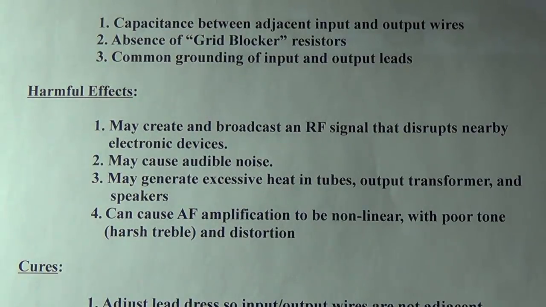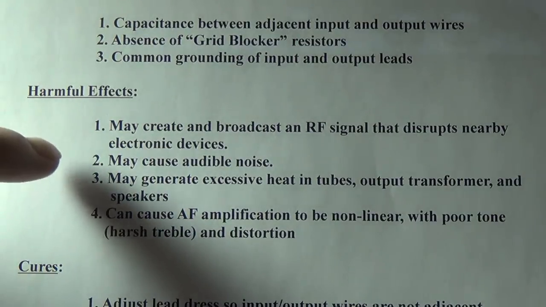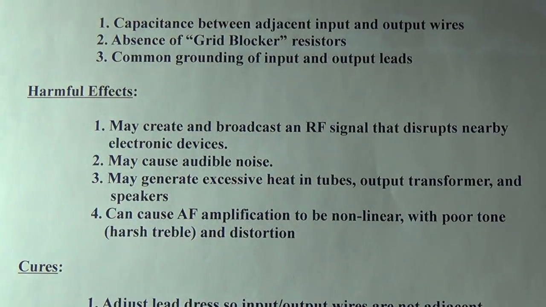Okay, the harmful effects. The circuit can actually develop a radio frequency signal, which is way above human hearing, that it will broadcast and actually disrupt nearby electronic devices. It can actually cause an audible noise, but generally, from what I've seen, in this case, not. It may generate excessive heat in the tubes, output transformer, and can destroy your speakers.